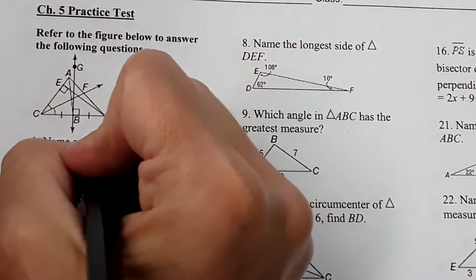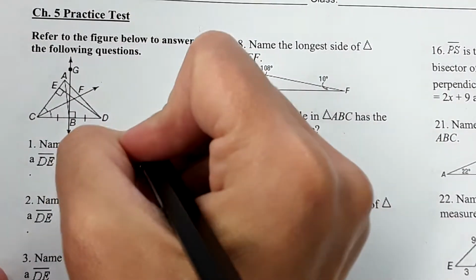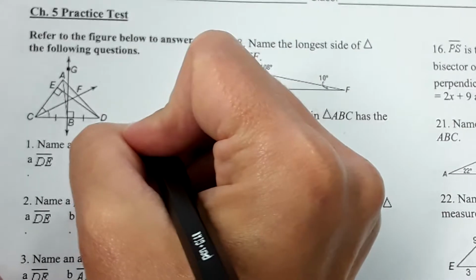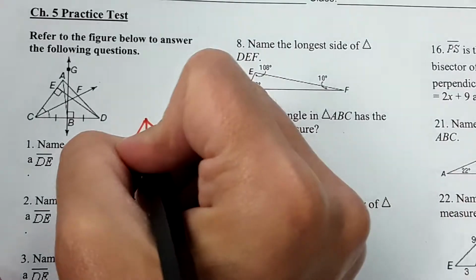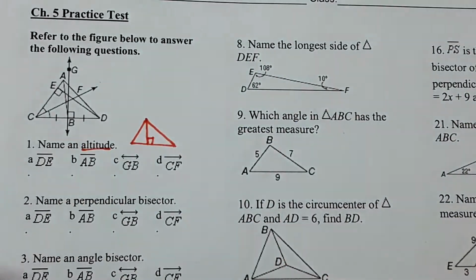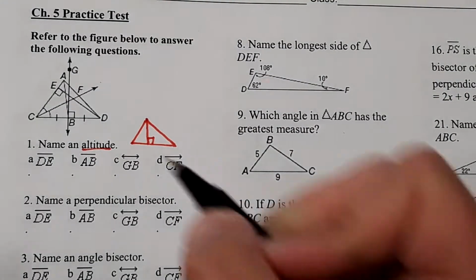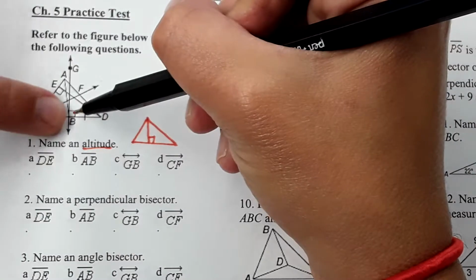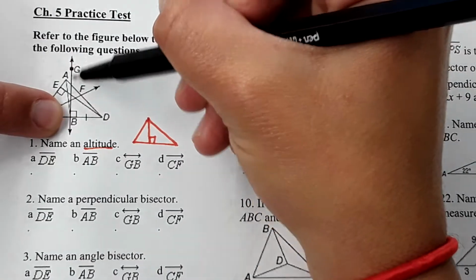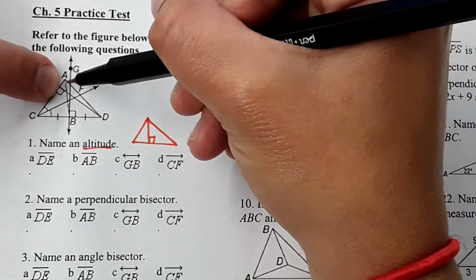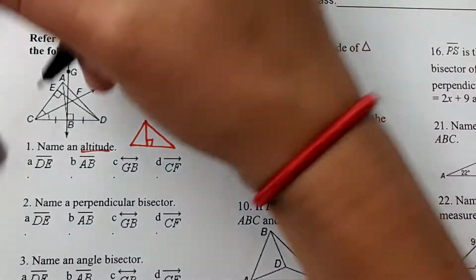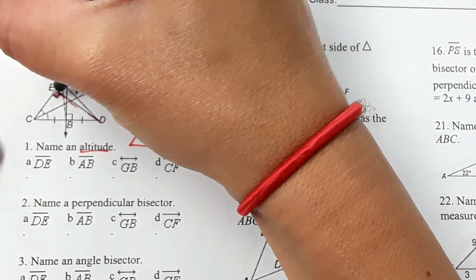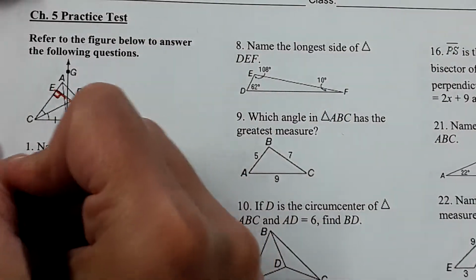The first one asks to name an altitude, and an altitude is the perpendicular height of a triangle. So it would look like this from the corner to the base, and it creates a 90-degree angle. So when I'm looking at the diagram, that's what I'm looking for. Here it shows a little square right there on GB, but GB is a perpendicular bisector. It doesn't go to the corner. This one right here, DE, does go from the corner to the base, and it is perpendicular to it. So the answer is A.